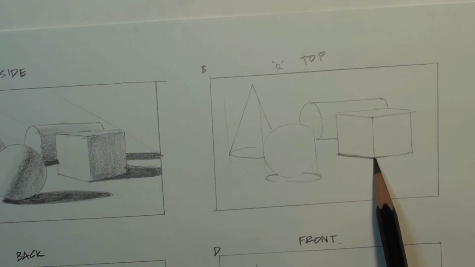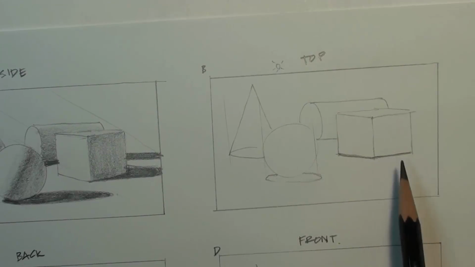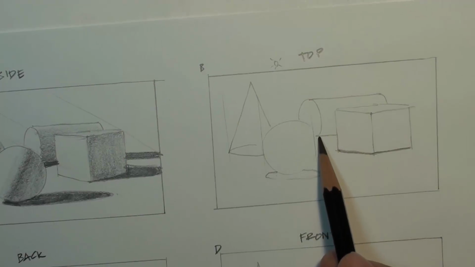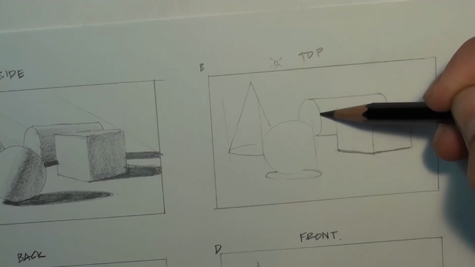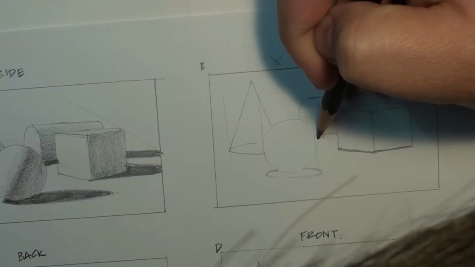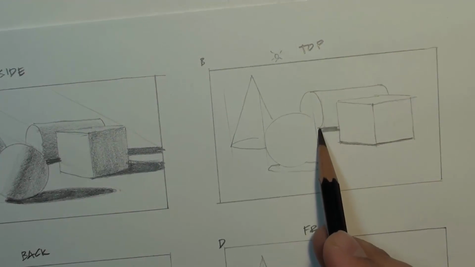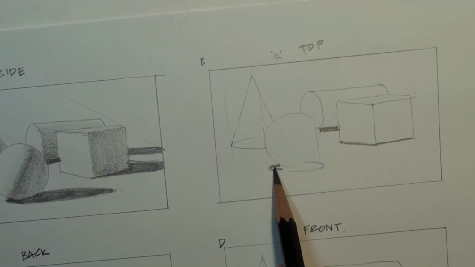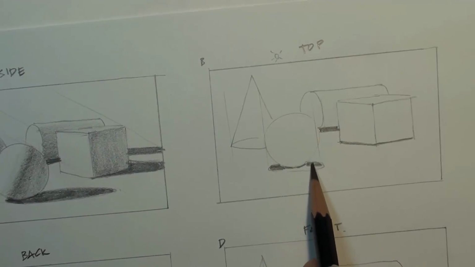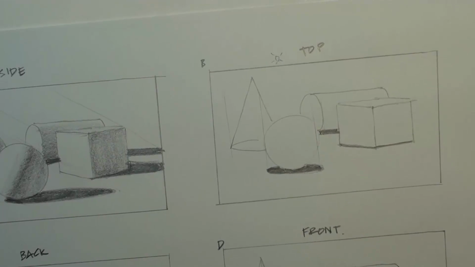The light's going to sit underneath the object, right? Same with this object here, the cylinder. It's going to have a slight shadow, but we can barely see it. It's just barely sitting underneath. So you're going to get something like that. Okay?